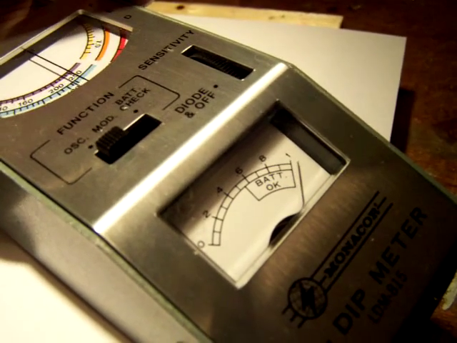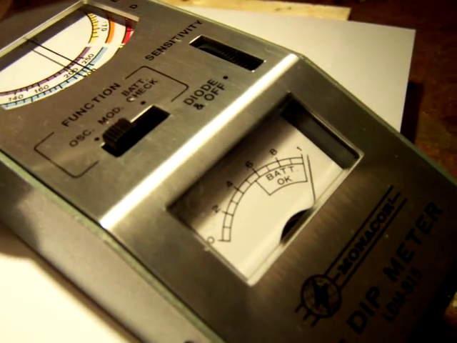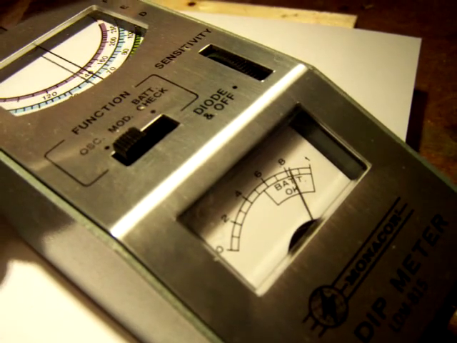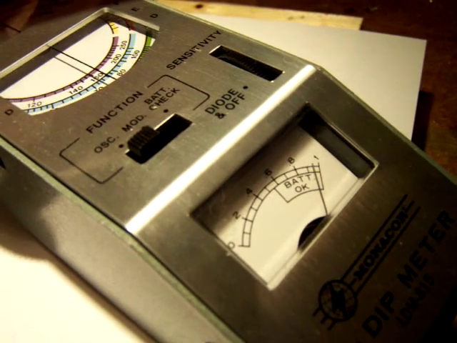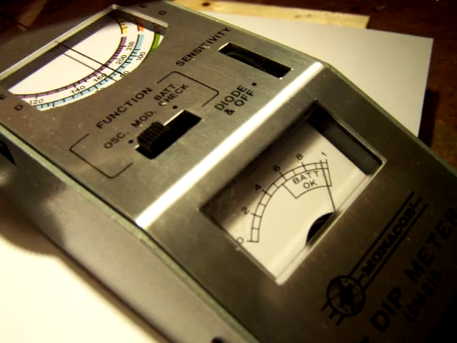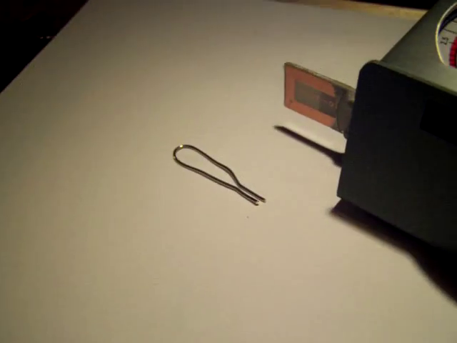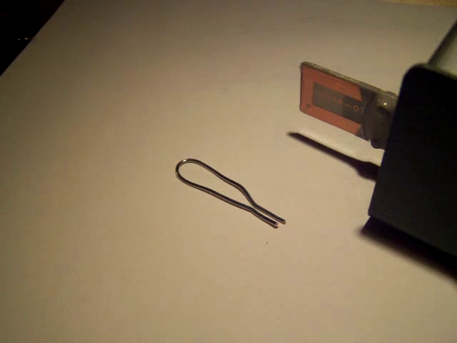So it's not very clear where this coil resonates. I presume it's in the range of 200 megahertz. So this is a way to test coils and see what the resonance frequency of a coil is.